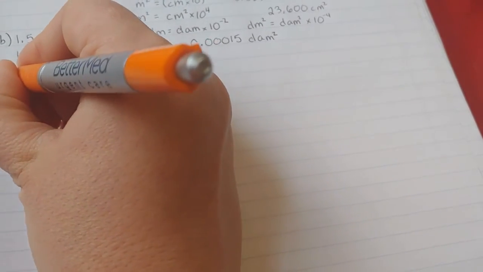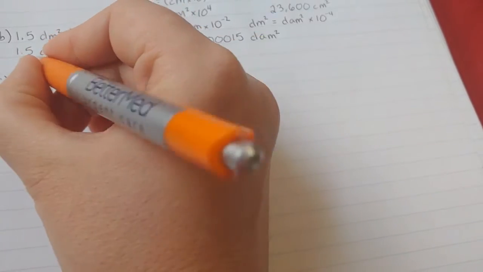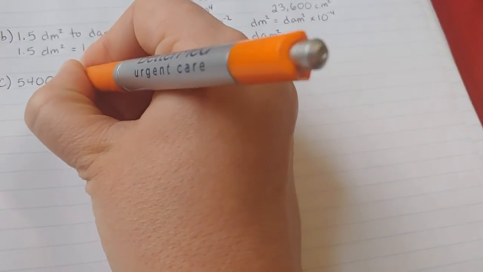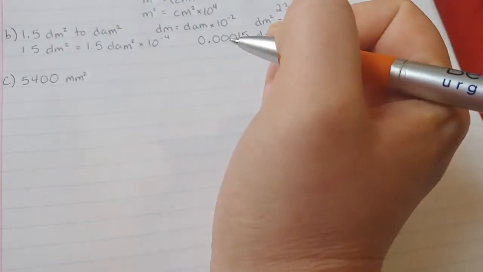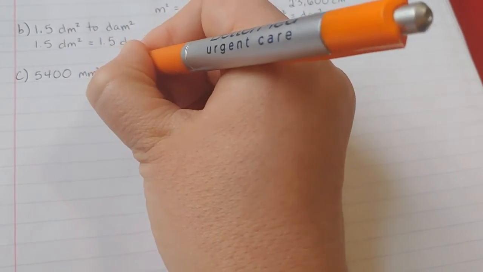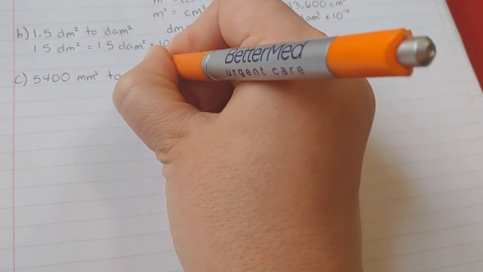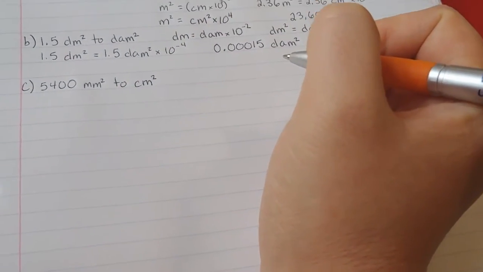Part C, I have 5,400 square millimeters. And I want to convert those to square centimeters.